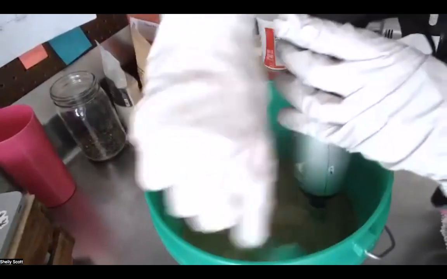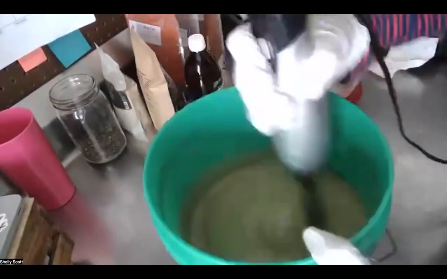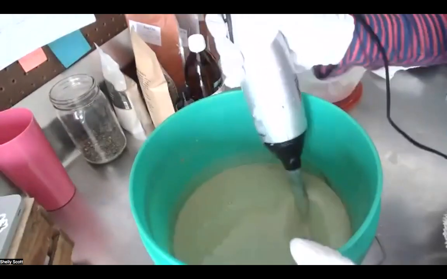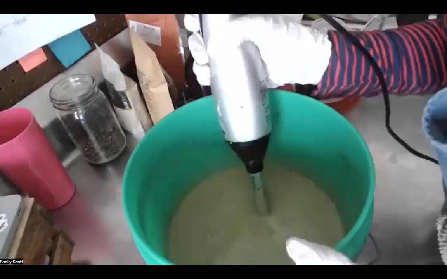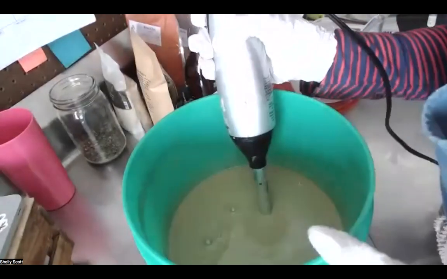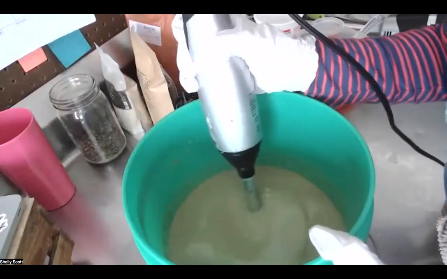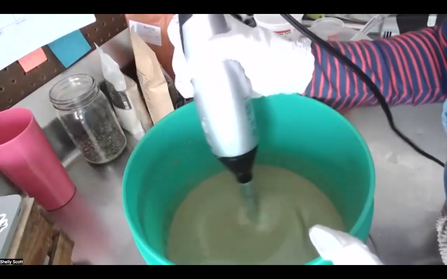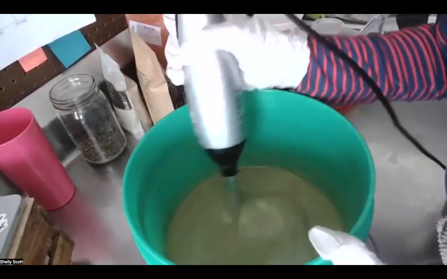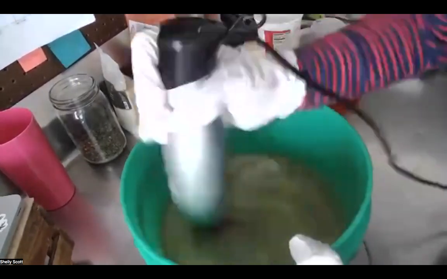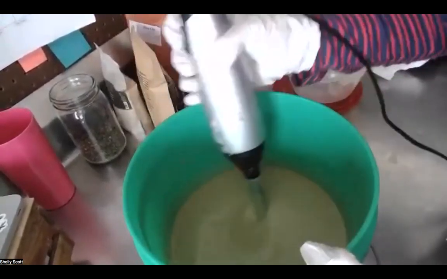So scrape the sides of your bucket. You can see there's a little bit of a blue hue still on the top, so we got to get it mixed in. Otherwise, you'll have those little specks all in your soap. So we're going to mix it up.